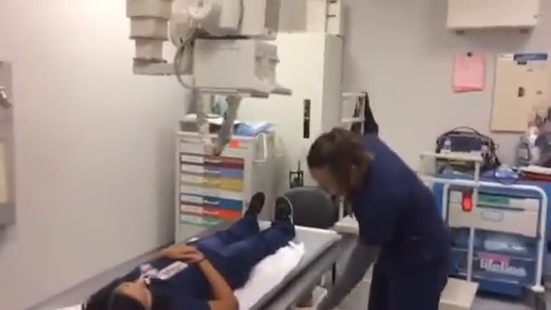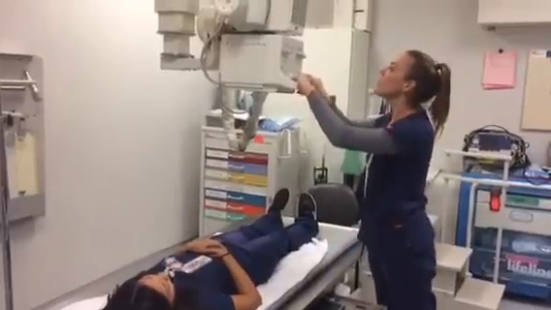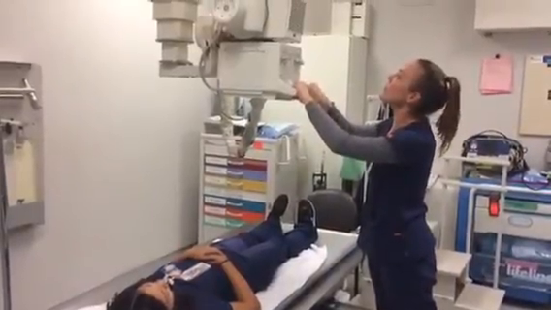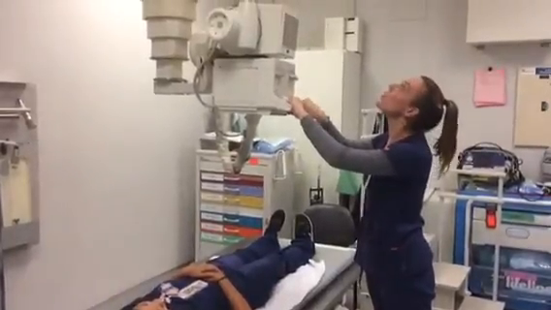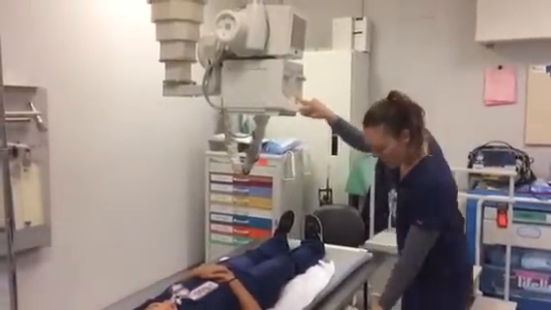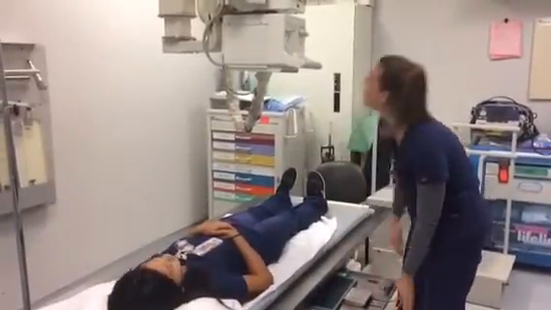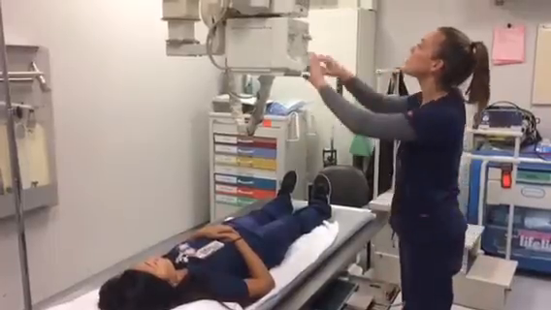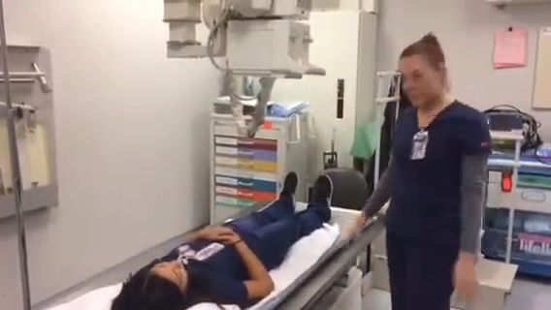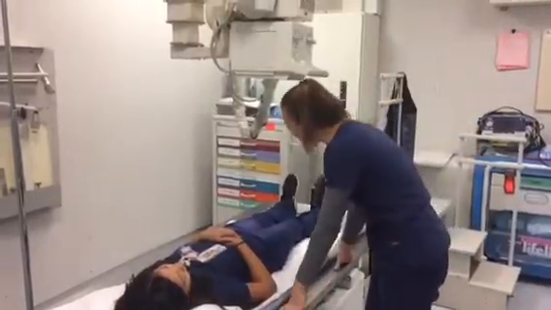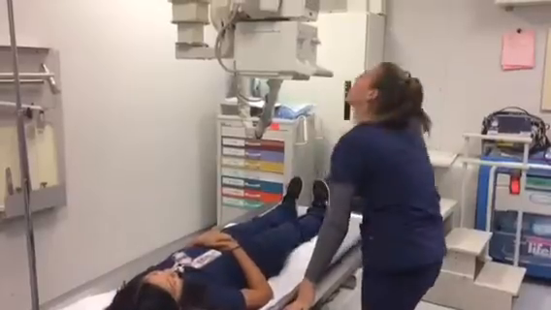So now I'm going to be checking my tube angulation, making sure that it has a 5-degree cephalic angulation and that it is lined up with my IR. Okay. Now that the tube is detented and ready to go, I will be moving the patient on the table.